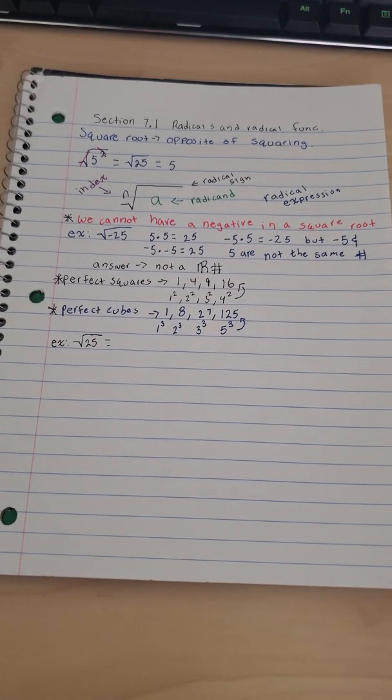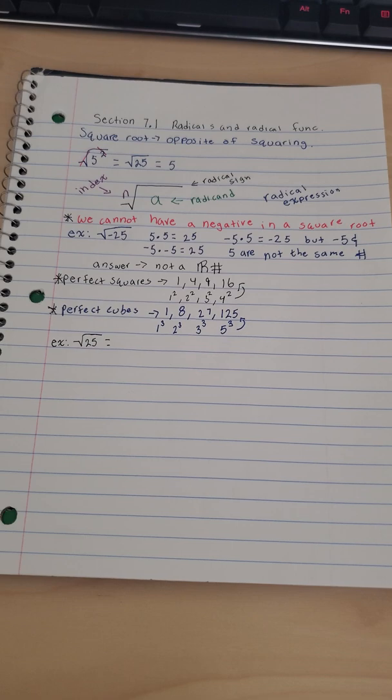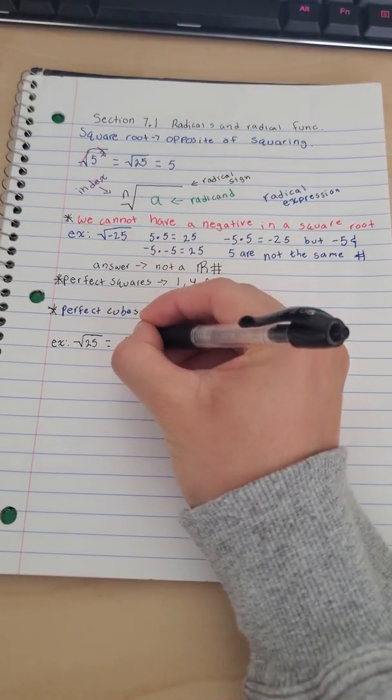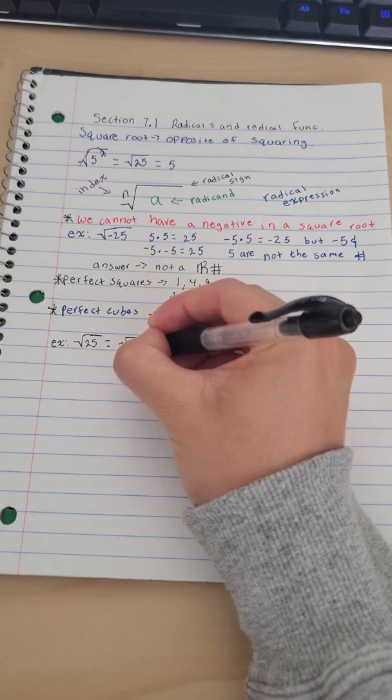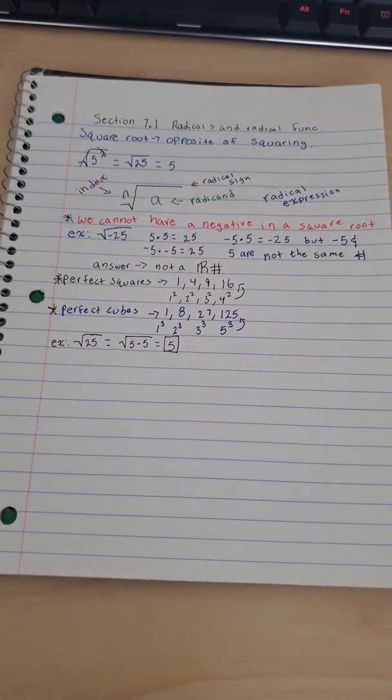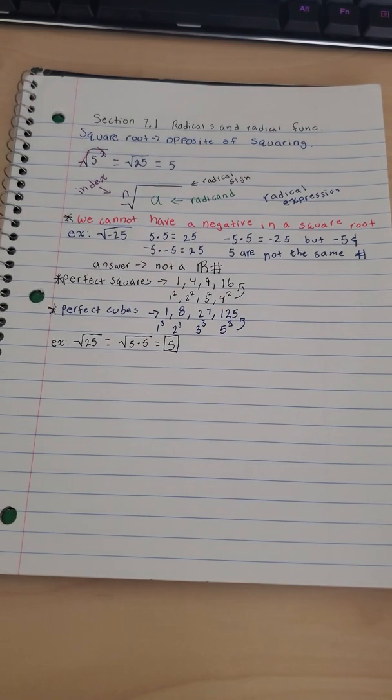Although we don't see it there above in the perfect squares, the square root of 25 is 5, because 5 times 5 is equal to 25. So we can do that here, and that gives us our answer of 5. If you don't recognize the perfect square, you are more than welcome to put it into the calculator.